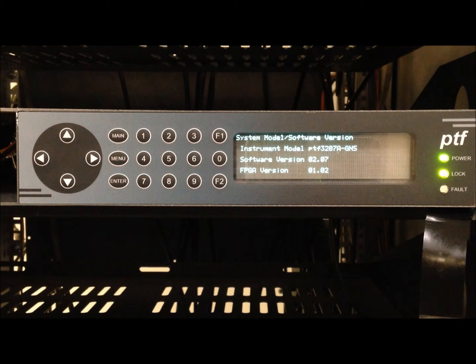This video is designed to show you how the PTF3207 front panel, front panel display and keypad operate. Just a very quick training video to show you how to navigate the fairly comprehensive menu system and set of status displays.